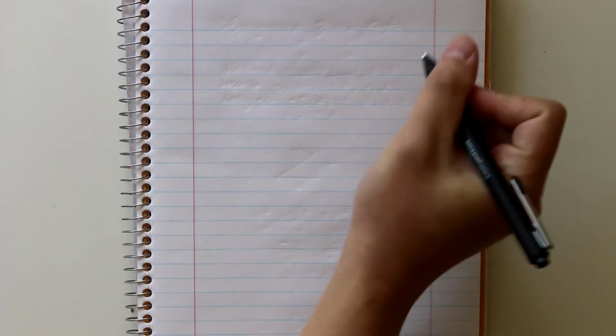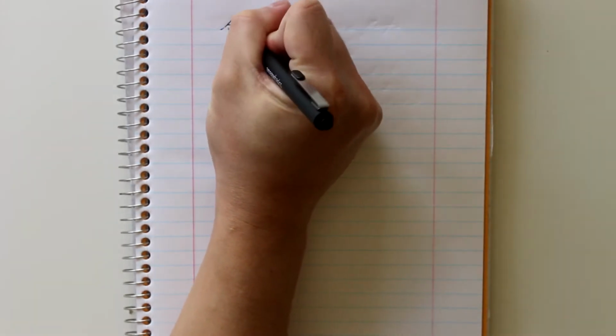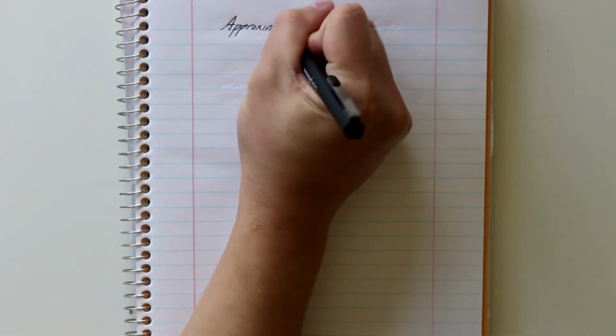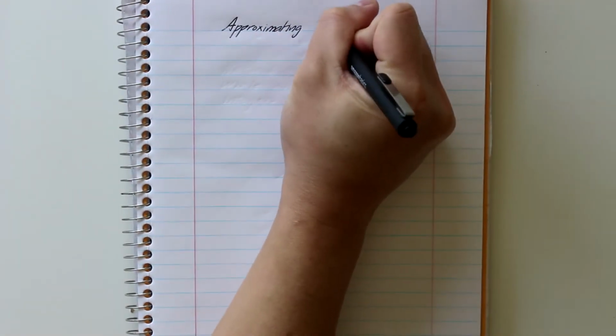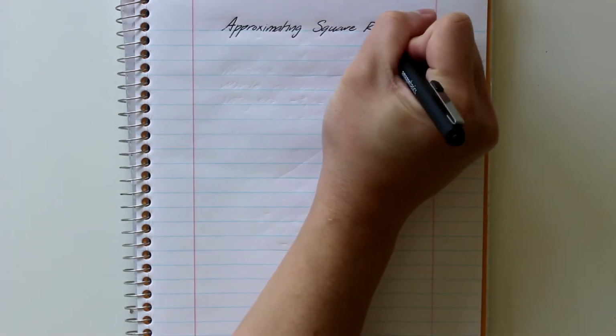All right, let's talk about approximating square roots. Before we can talk about how to approximate square roots, we need to talk about the different types of numbers that there are, like the different classifications.